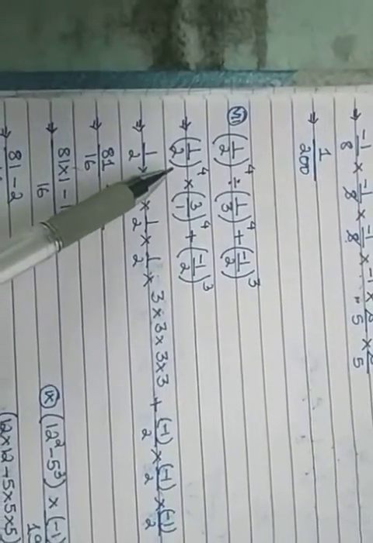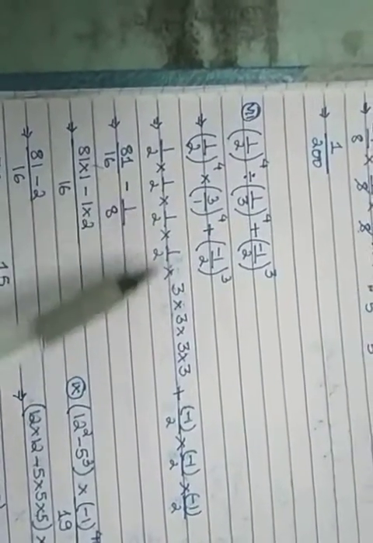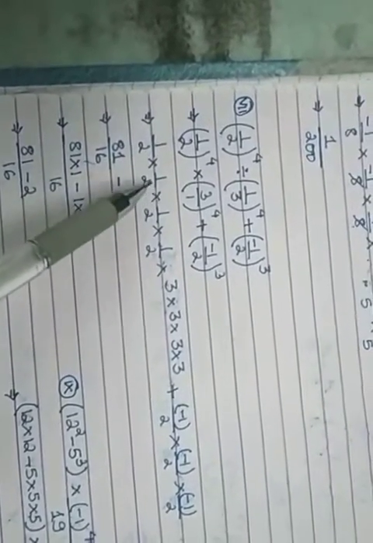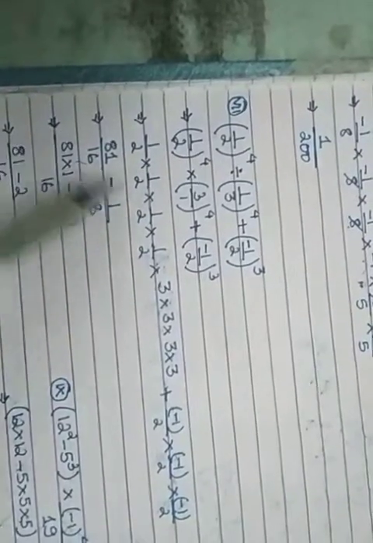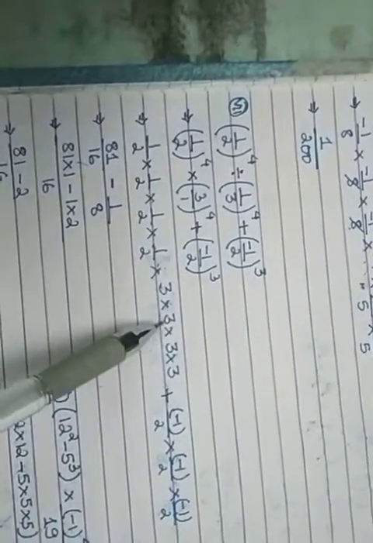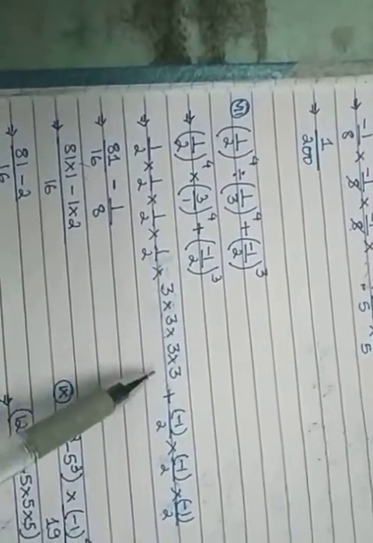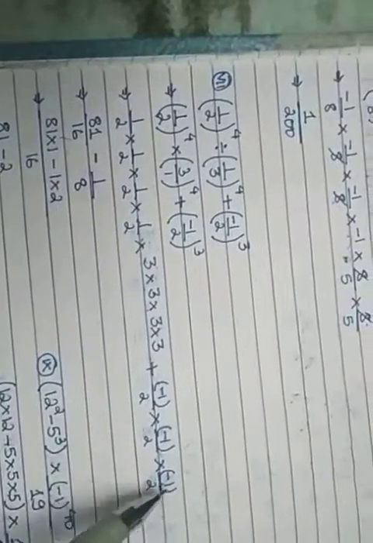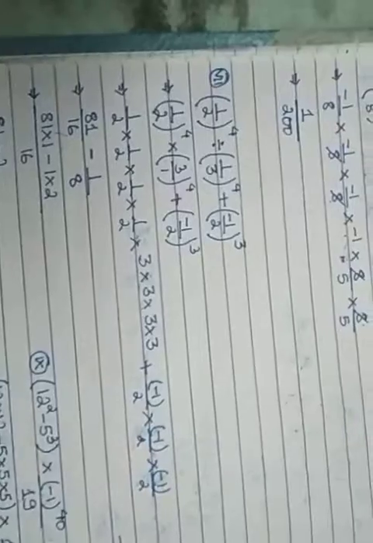Now I have converted from exponential form to the factorial form. Now since it's a multiplication, I have opened up all the terms. 1/2 into 1/2 into 1/2 into 1/2, 4 times, because its power is 4. Similarly 3, 4 times, so 3 into 3 into 3 into 3. Though the denominator is 1, no need to mention 1 as the denominator, isn't it? And the second term I got (-1/2) into (-1/2) into (-1/2).